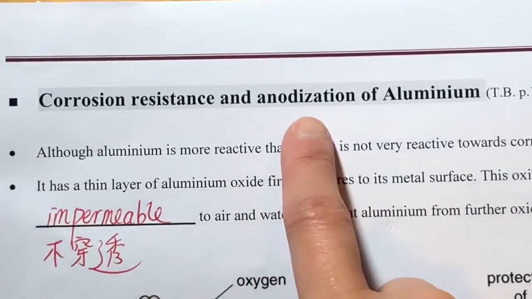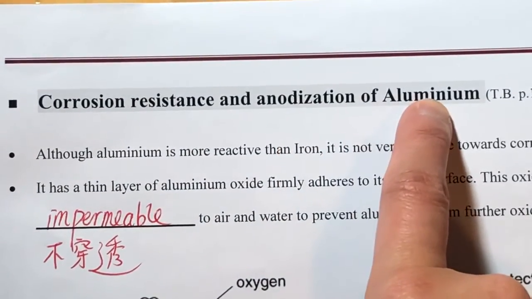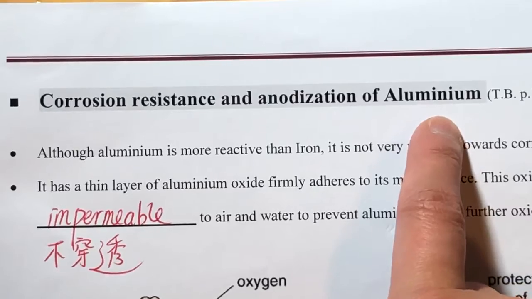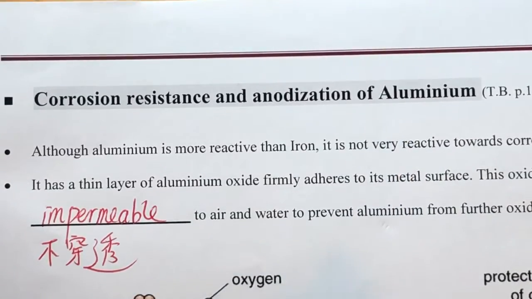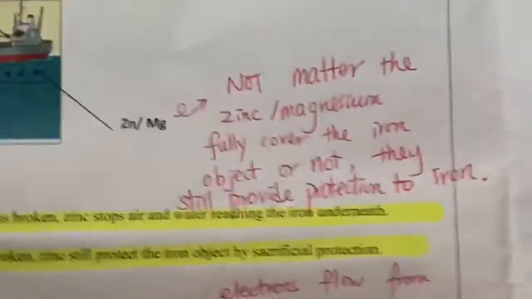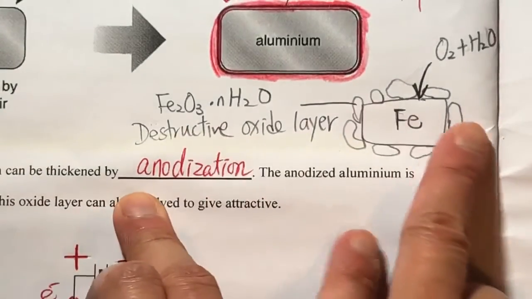This video is about anodization of aluminium. Okay, so why do we have to talk about this? So just have a look. Okay, consider what happened on the iron. Okay, so I hope that this diagram is clear enough.